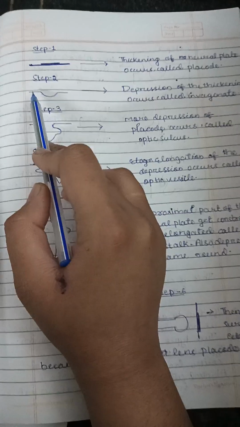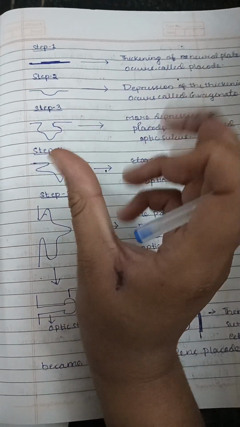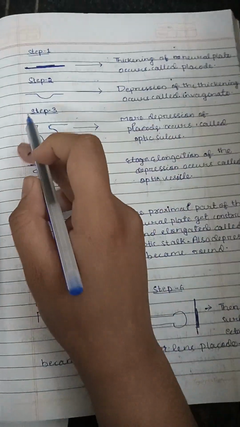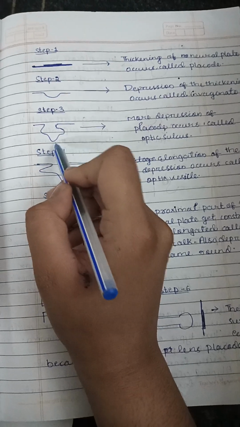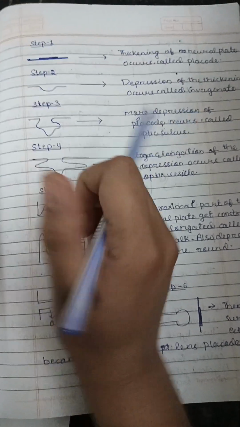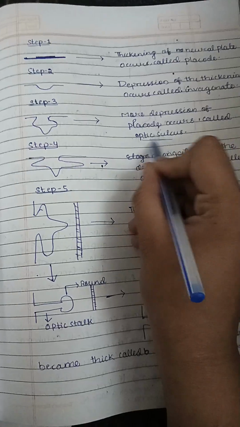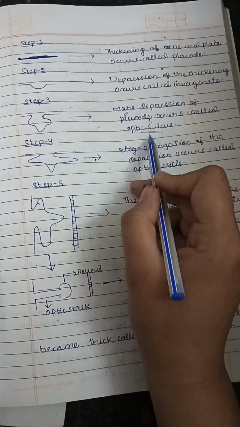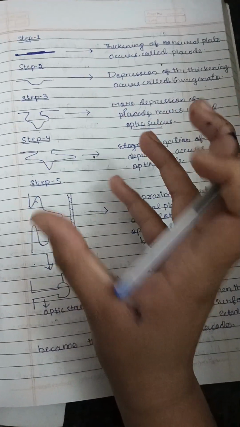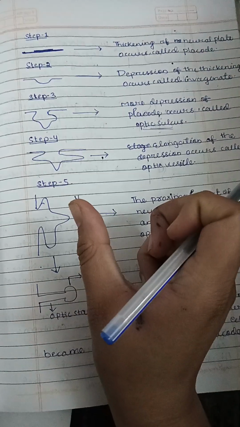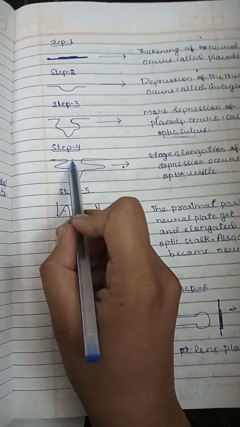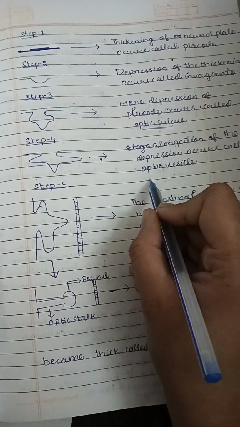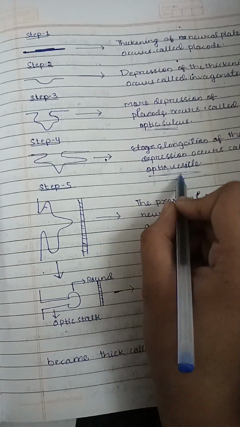Then in step 2, the placode or neural plate gets depressed. When it gets depressed it is called invaginate. In step 3, the invaginate or neural plate gets more depressed. It is called optic sulcus. Then in step 4, the optic sulcus gets more depressed and elongated. Here you can see in my diagram it is elongated more. So it is called optic vesicle.